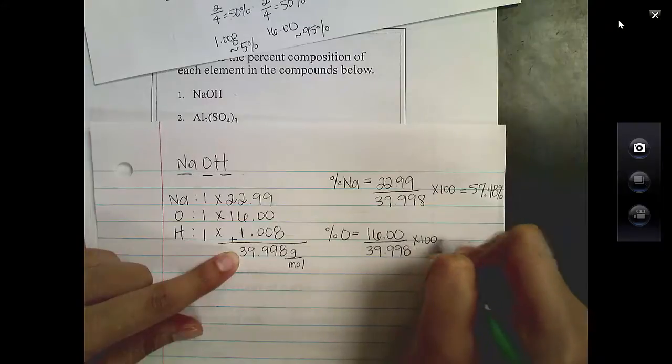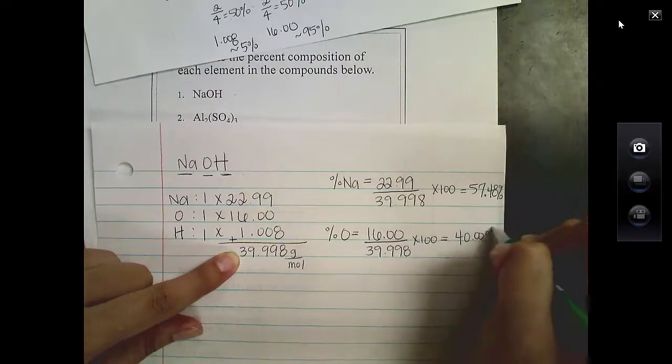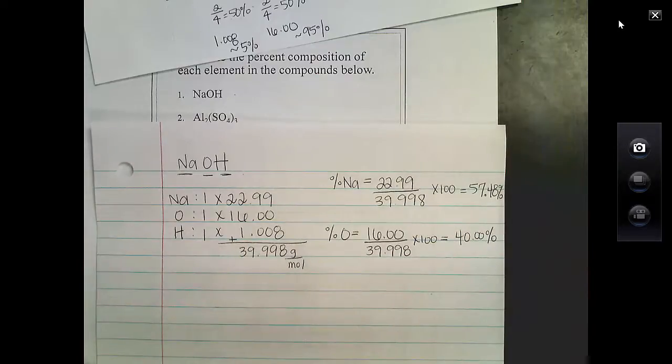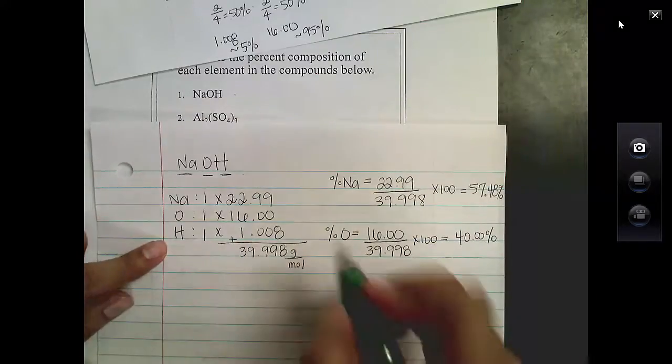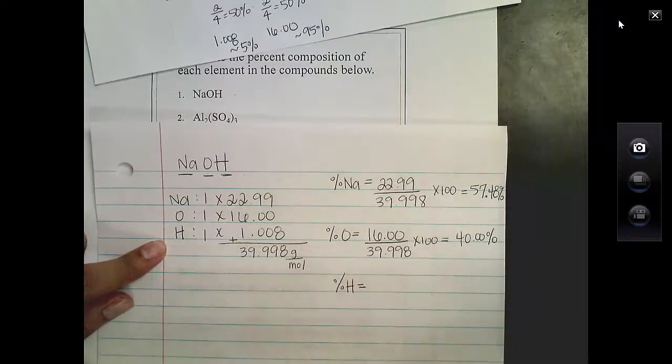Times 100, so that I get a percentage. And when you put this in your calculator, you get something like 40%. Now I have one last element left. And because it's the last element, I can go about this two different ways.